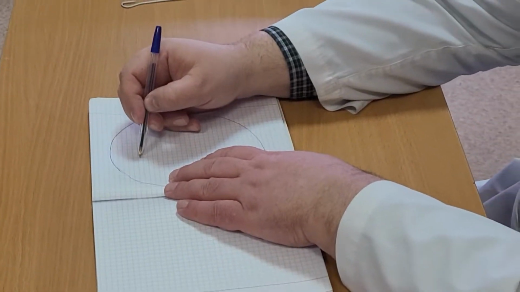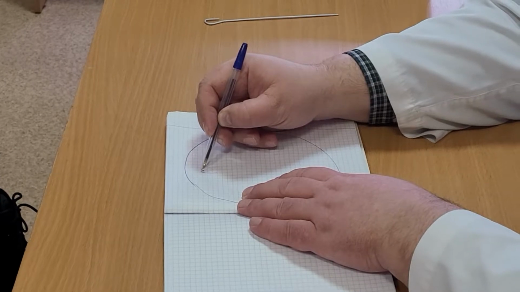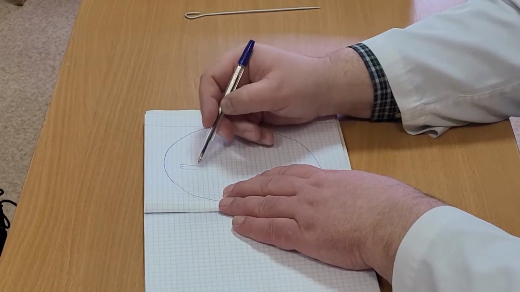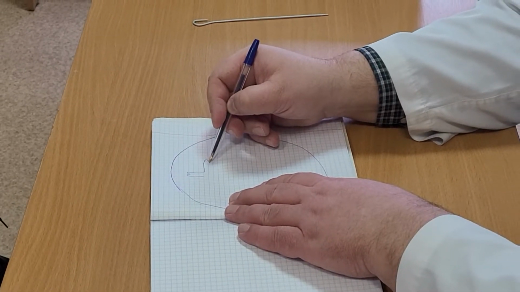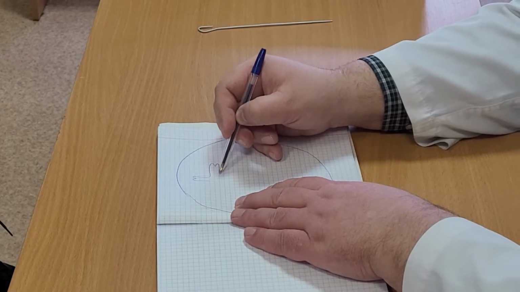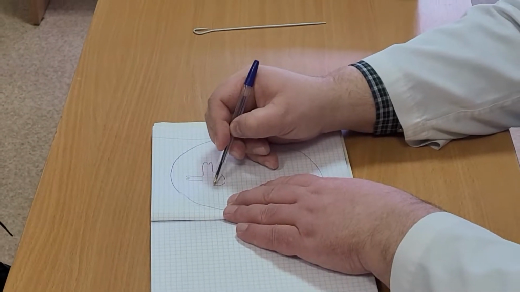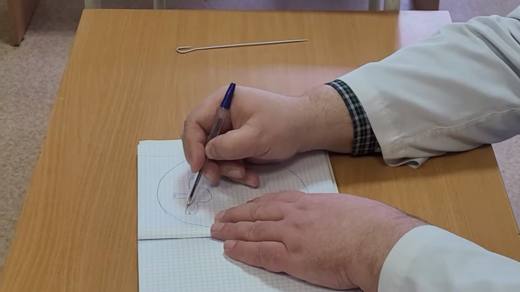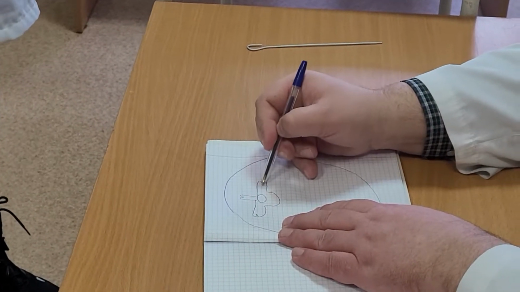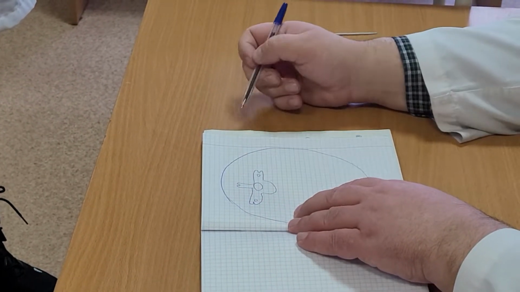And the cervical vertebrae. It has a spinal process, a bifid spinal process, then a transverse process with two tubercles, the body, and the vertebral foramen, that is the opening in the transverse process.